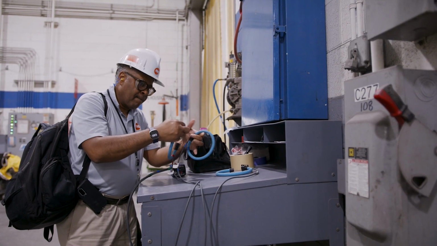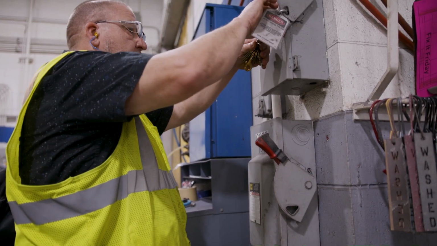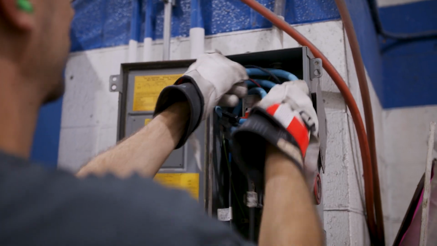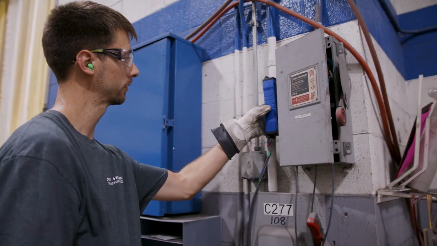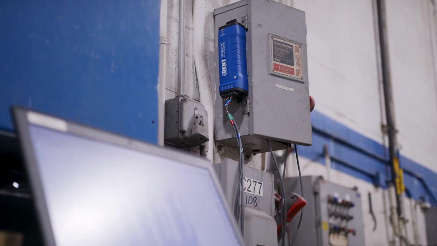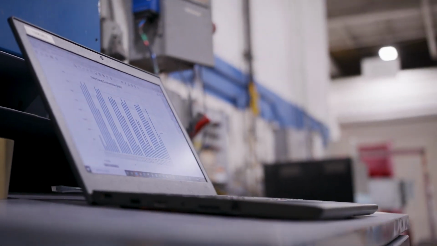Next, an energy engineer will work with you and your electrician to install a temporary meter to gather the energy information. We installed it onto the main electric feed into that paint equipment and began data logging for a week. After the monitoring period is complete, the meter data is downloaded and a report is generated.